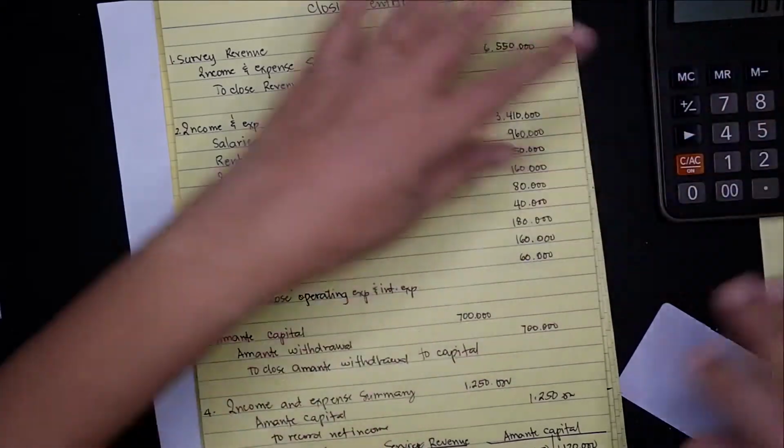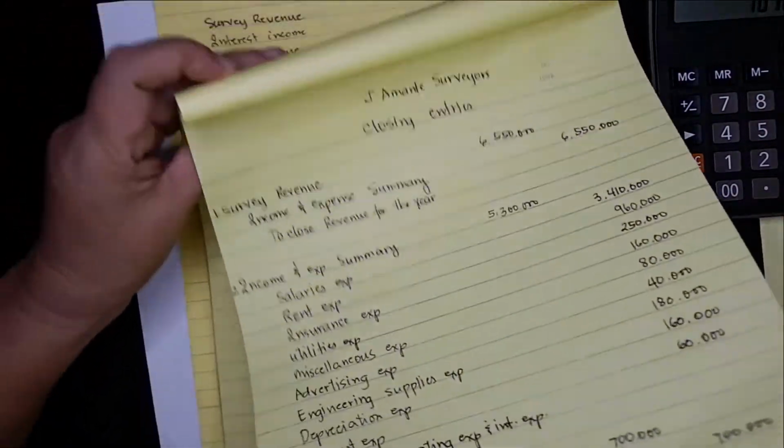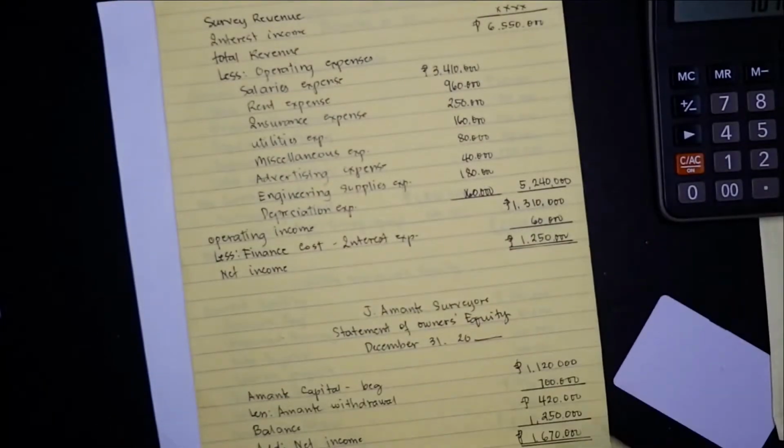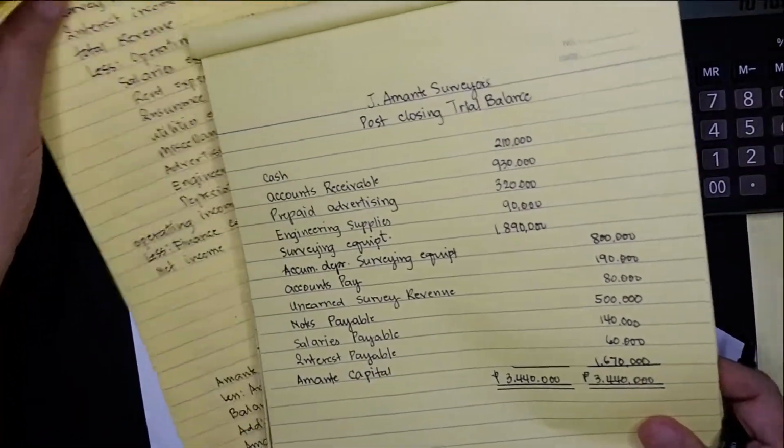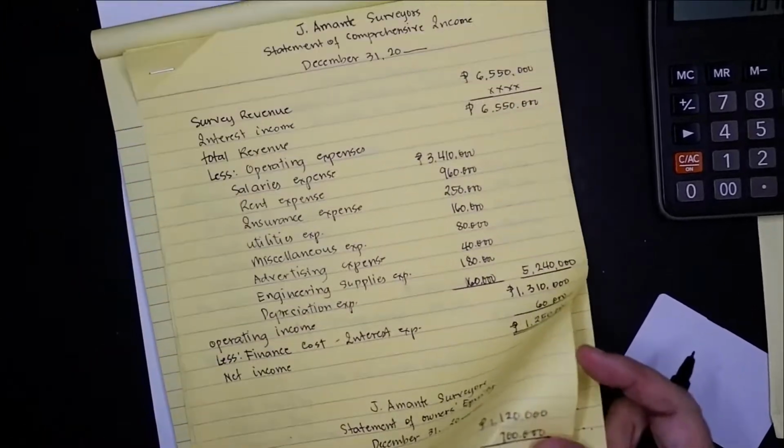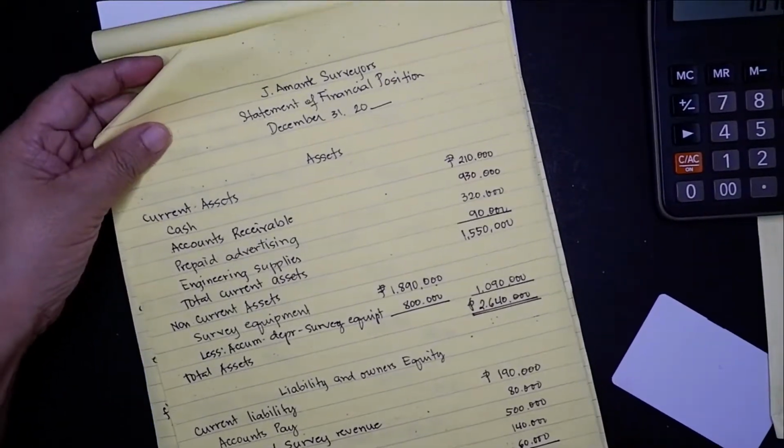Okay, so for our post-closing trial balance, it is only the accounts in our statement of financial position.